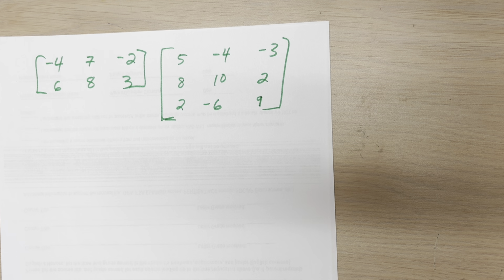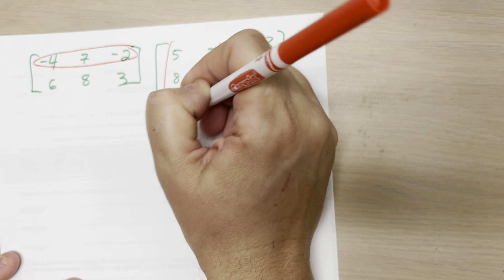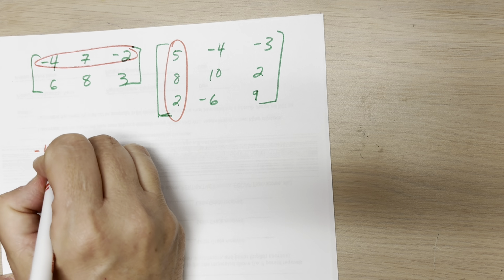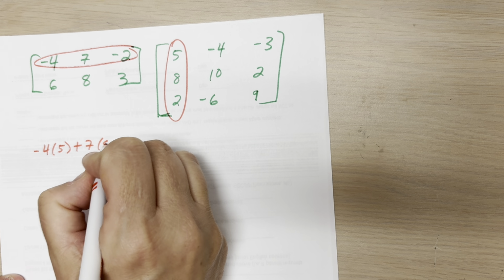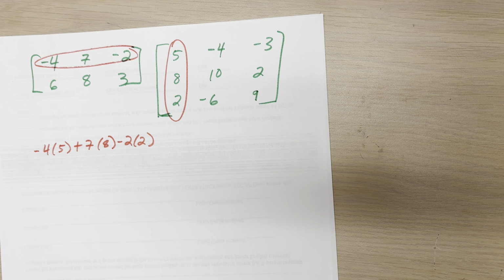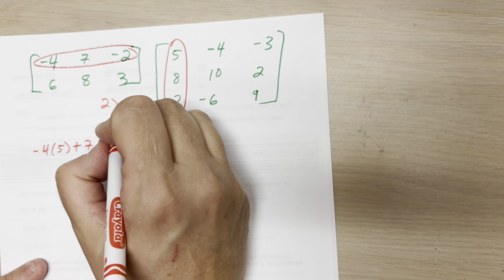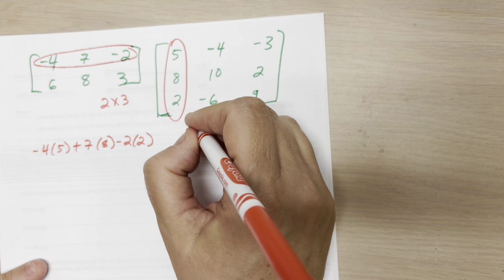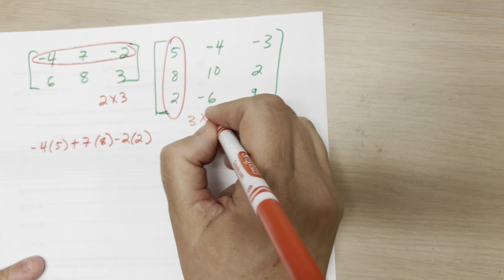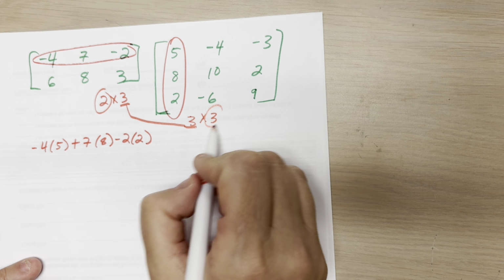All right, I saved the best for last for you. If you're really feeling up to the challenge and you want to try it, put this on pause and then join back when you're ready. Okay, here we go. So we're going to do first row by first column. So I've got -4 times 5 plus 7 times 8 minus 2 times 2. And I didn't even check the dimensions first, which is terrible. This is a 2 by 3. This is, I should say, a 3 by 3, not also. This works. 2 by 3 will be our dimension.